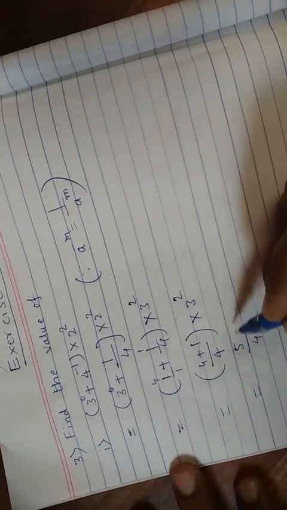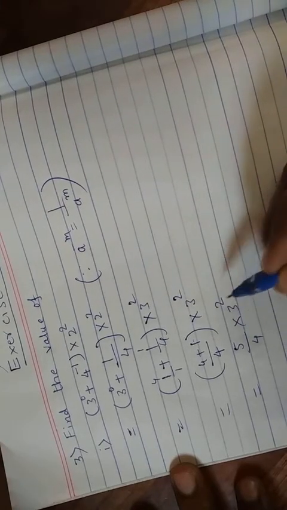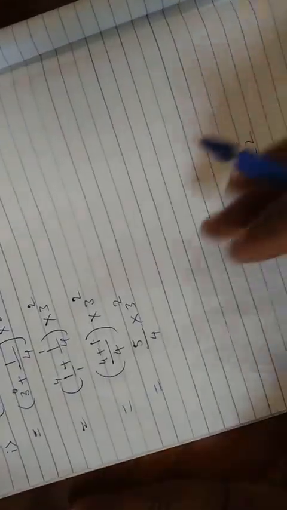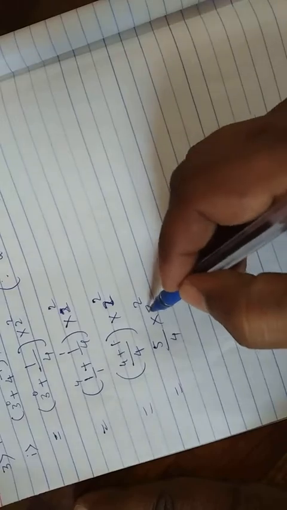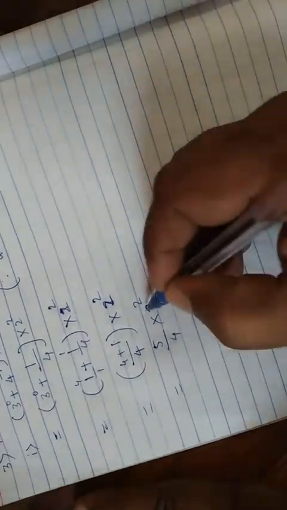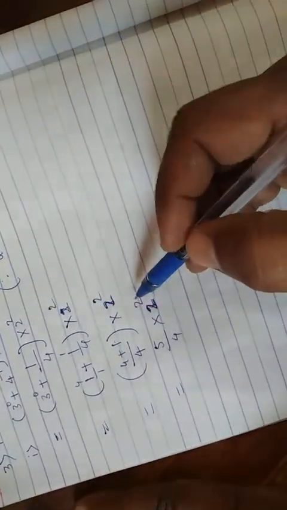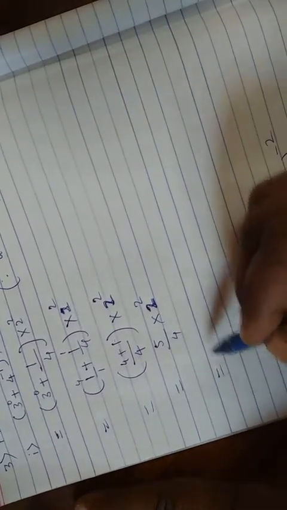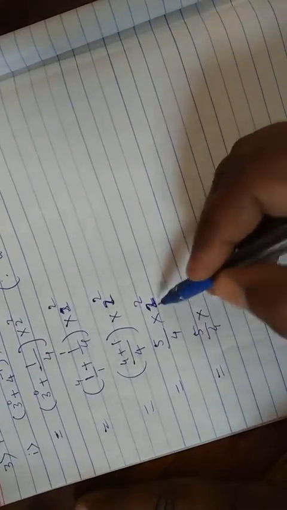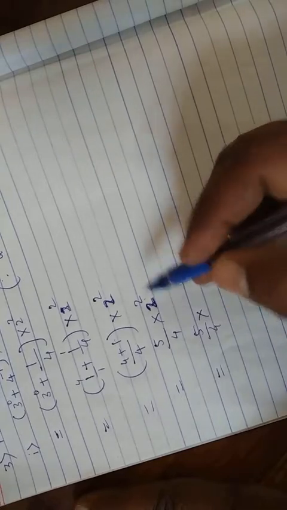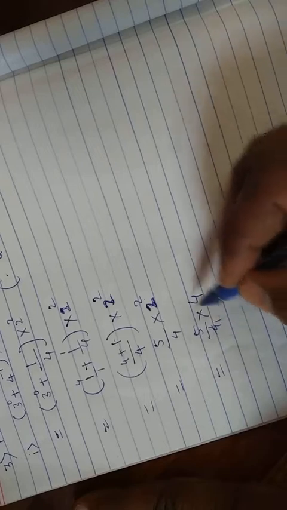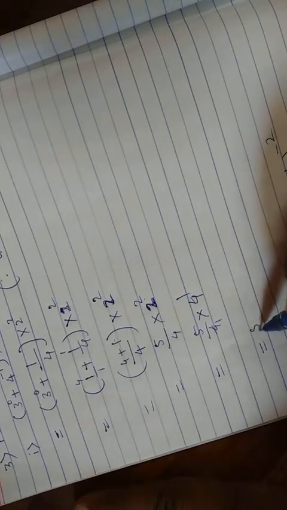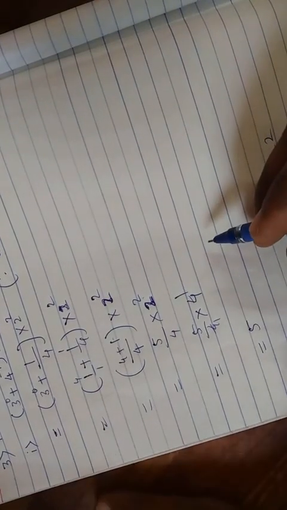5 by 4, 3 raised to square. And the next step, just a minute students, it is 2 raised to 2, not 3 raised to 2. This is also 2 raised to 2. See the next, 5 raised to 4 into this one; the value of 2 raised to 2 is 4. After simplification, 4 ones are 4, we have the answer as 5. So this is the first one.